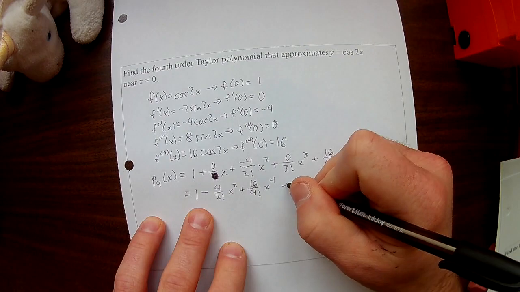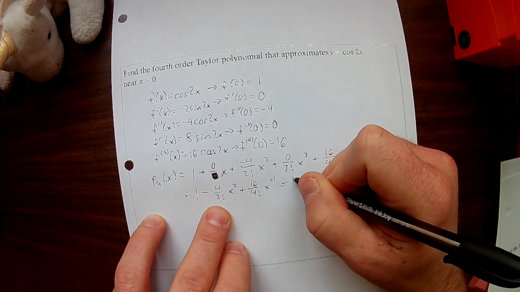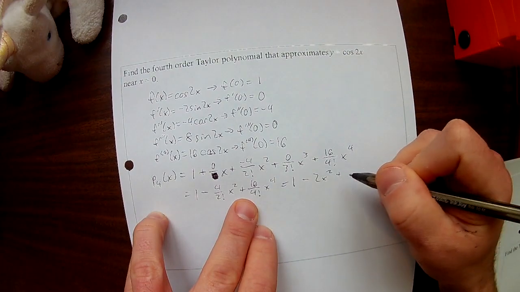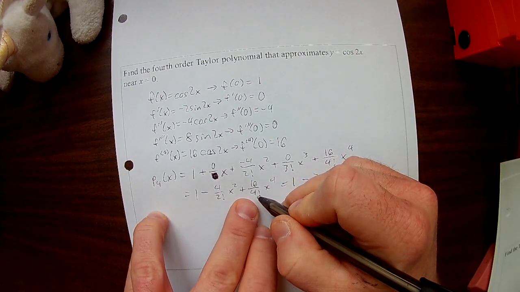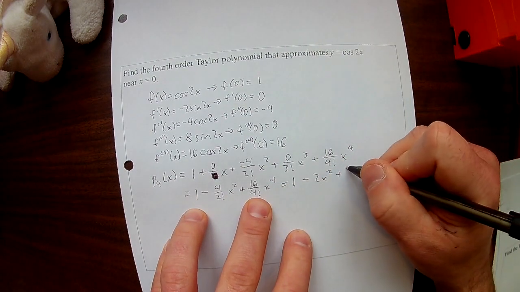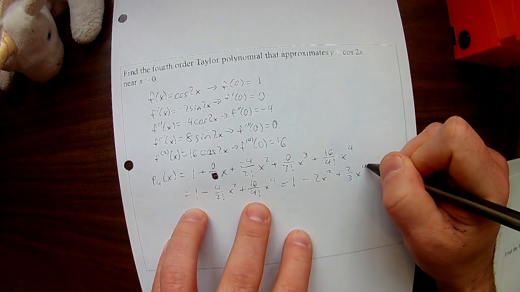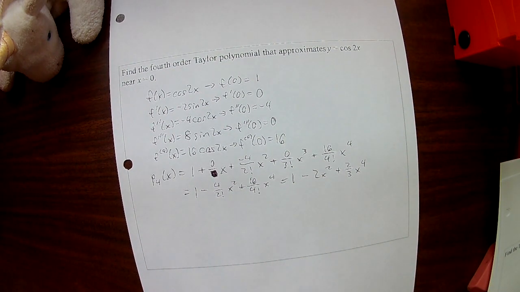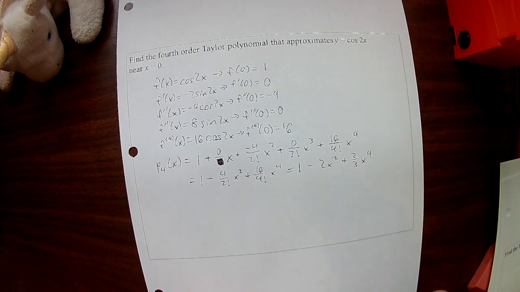However, I happen to know that 2 factorial is just 2, so this could be 1 minus 2x squared plus, 4 factorial is 3 times 2, 24, 16 24ths ends up being 2/3 x to the 4th. So either one of those is acceptable. Now, I know some of you are looking at the next page and realizing that I didn't actually do it this way. There is an easier way.